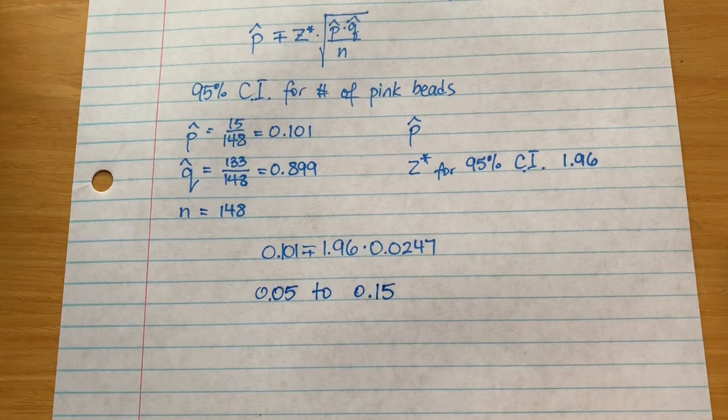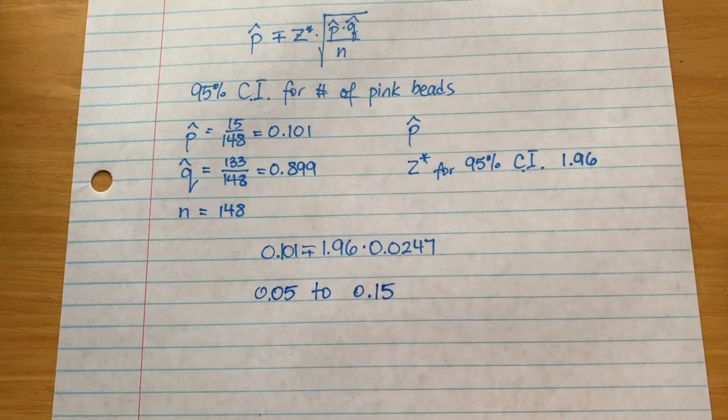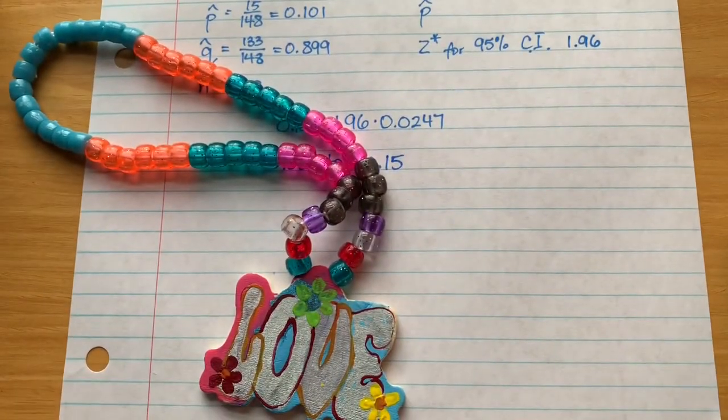Okay, so that's not a lot of pink beads in there. Only between 5 and 15%. And this is why we have to go there and use some other color beads for our creations. And ladies and gentlemen, this is it for confidence interval for population proportion.